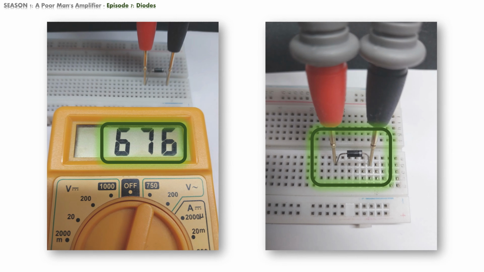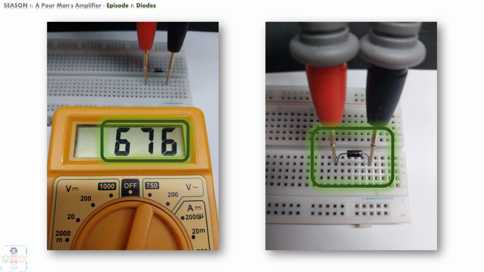The display will show the voltage drop in millivolts, for this specific type of multimeter. We have measured the value of 676 millivolts, which rounds up to the predicted 0.7 volts for a general-purpose silicon diode. If you would like to see a more detailed video on how to measure voltage drop across the diode and determine values of voltage and current in this test setup, please leave a comment below.